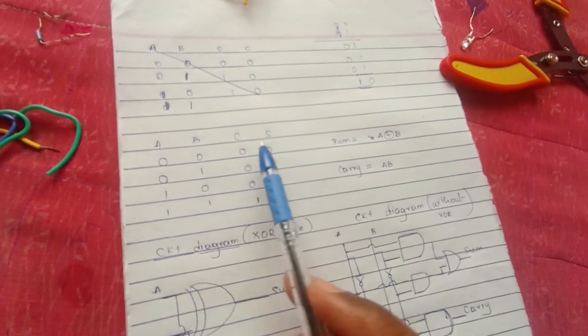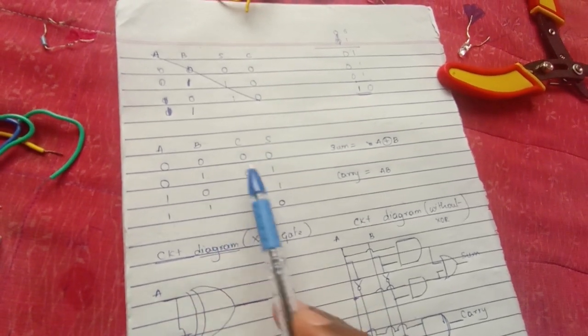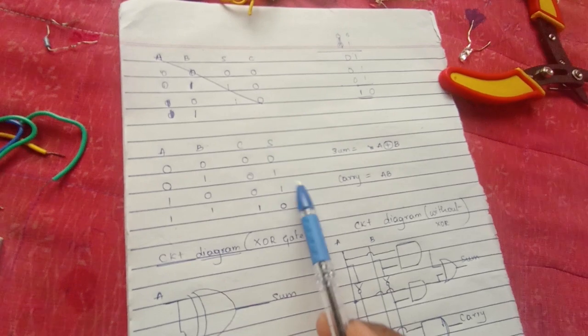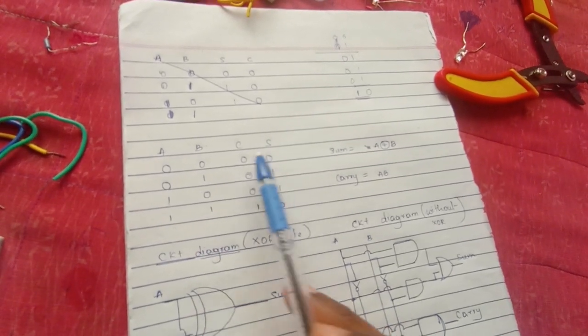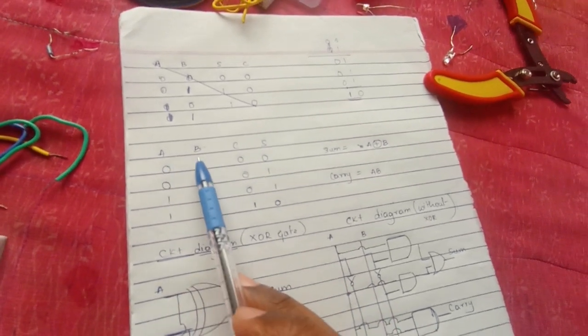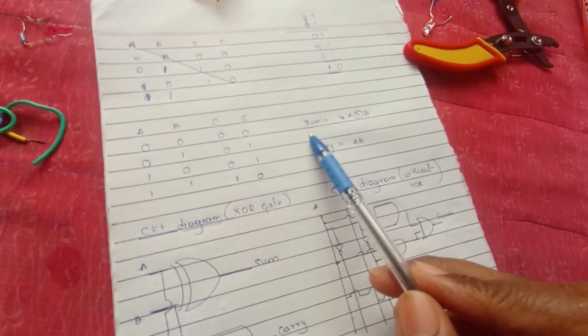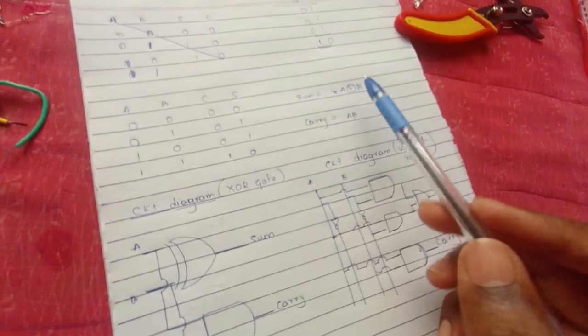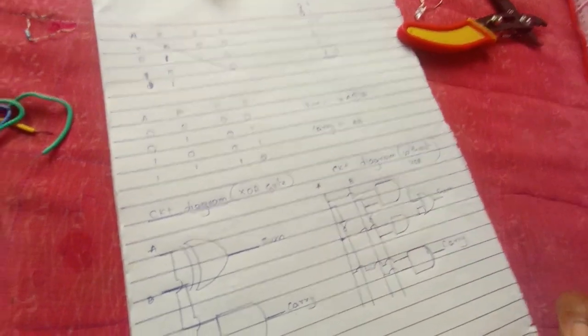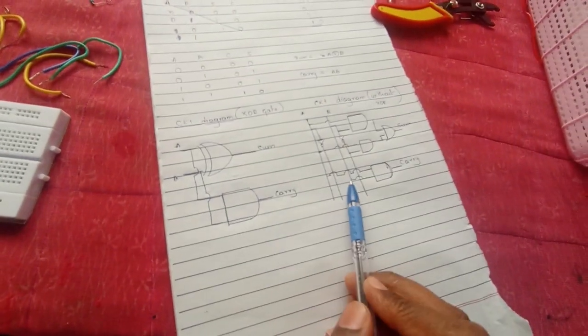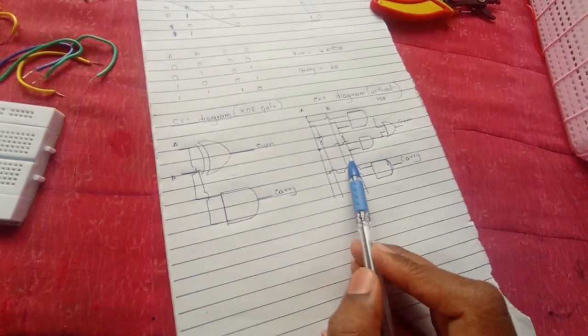So this is the truth table of the half adder, which is 0 0 gives 0 0, 0 1 gives 0 1, 1 0 gives 0 1, 1 1 gives 1 0. This is carry, this is sum. A and B are the inputs. These are the equations which were derived from the K-map in the previous video, A XOR B and AB. So I'm going to implement both circuits, with the XOR gate and without the XOR gate.